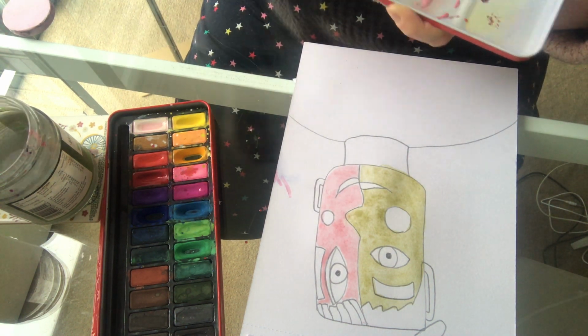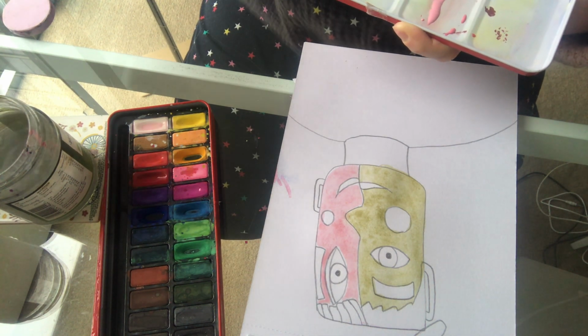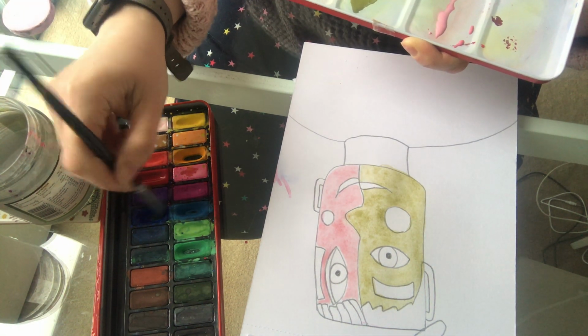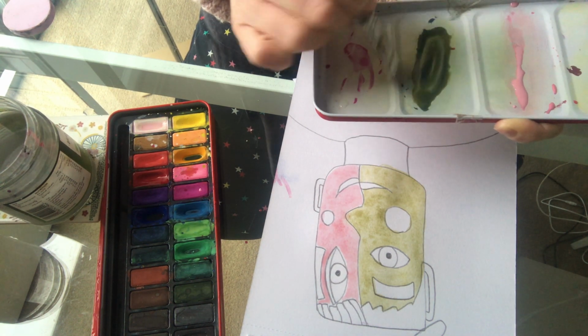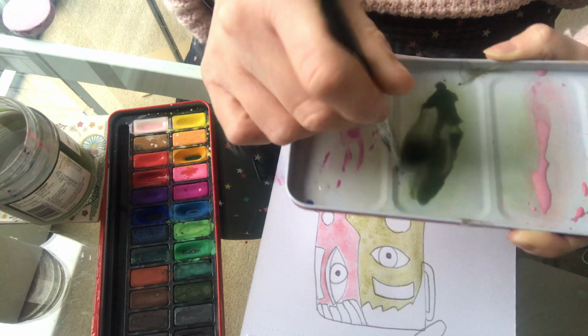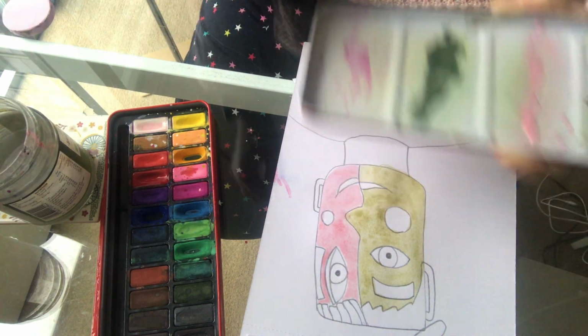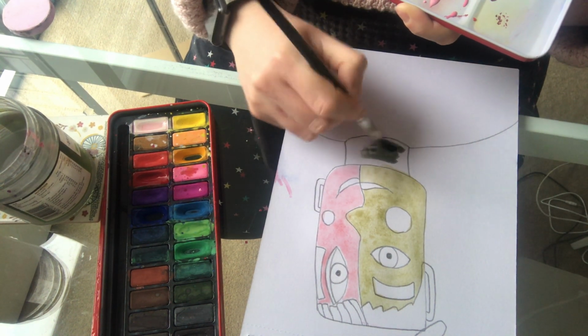There we go. And for the neck, I might do a slightly darker shade of green, so I'm just going to add a little bit of blue in to my green here to make it darker. It's a nice khaki greyish tone. Use that on the neck.